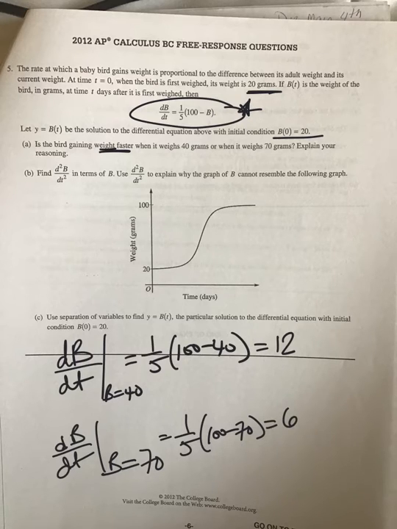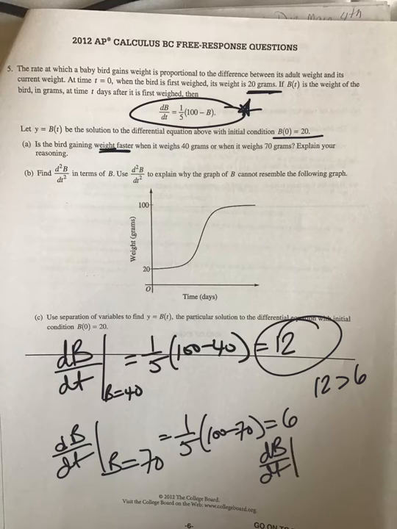Well, which one is it? The bird is gaining weight faster when it weighs 40. 12 is greater than 6, right? There you go. Quick 2-point answer. Answer with reason. Make sure it's a sentence. So you'll say the bird is gaining weight faster when it weighs 40 grams because dB dt at 40 is greater than the derivative at 70. That's how that's going to go.